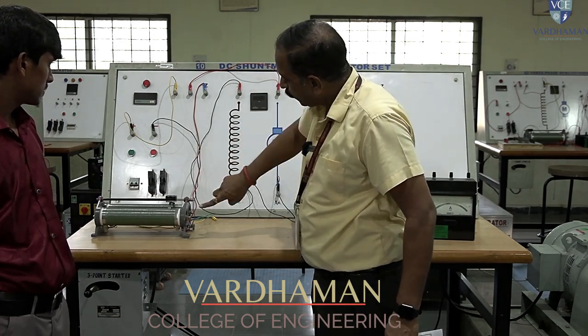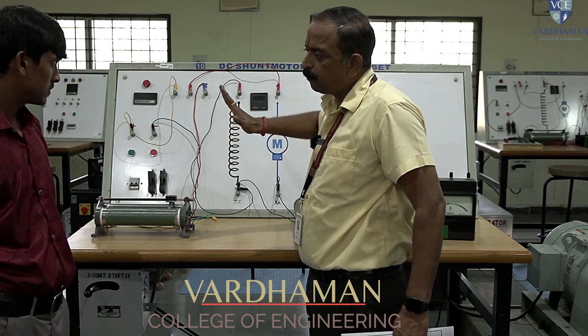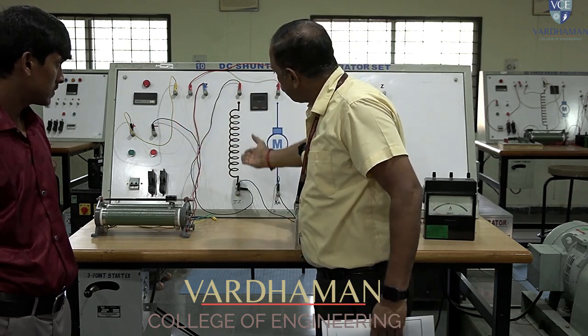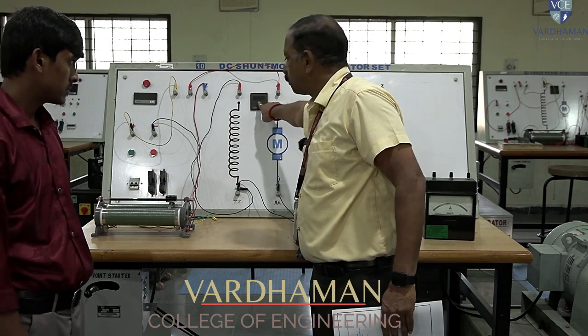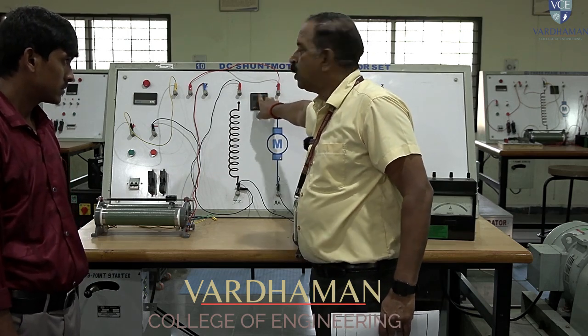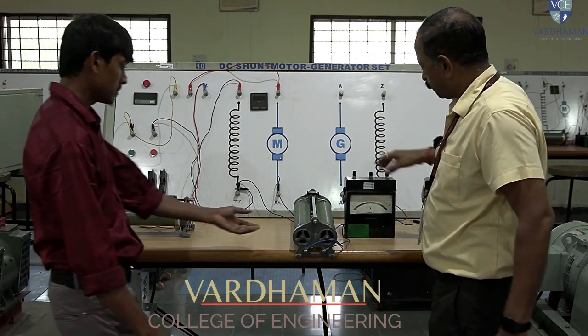Resistance increases and current decreases, because resistance opposes the flow of current. So when current decreases, flux decreases and speed will increase. In that manner, we'll take the motor speed to the rated speed of 1500. So after updating the rated speed, now the generator connections.